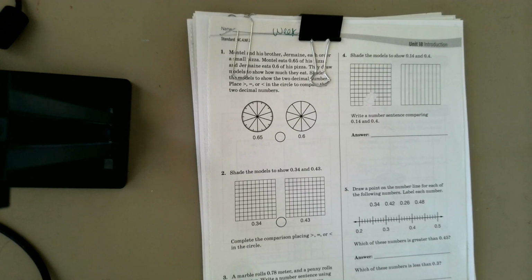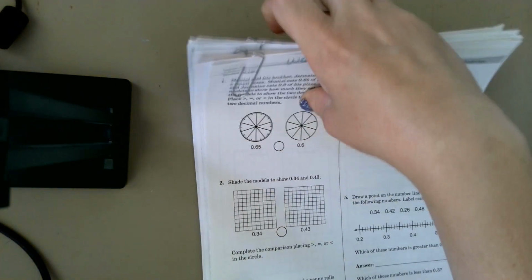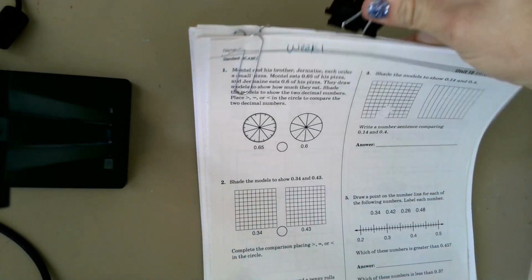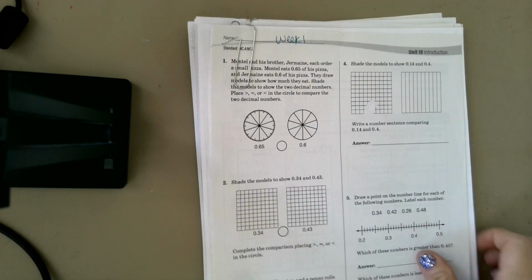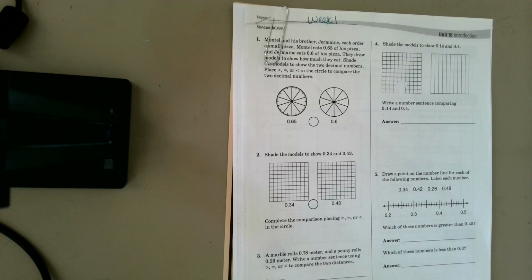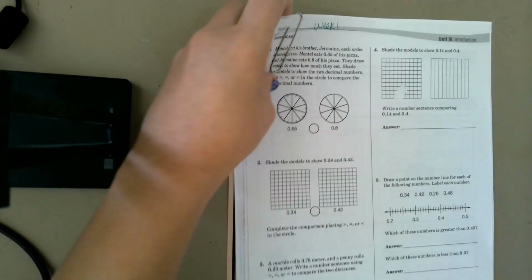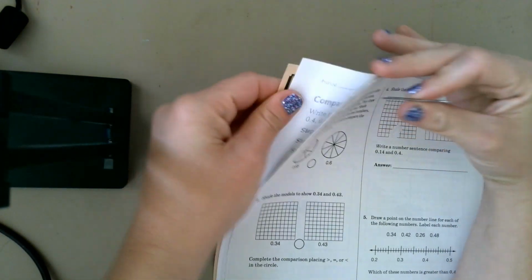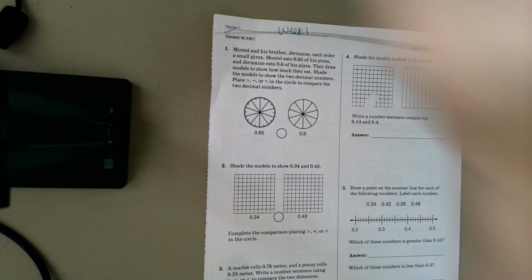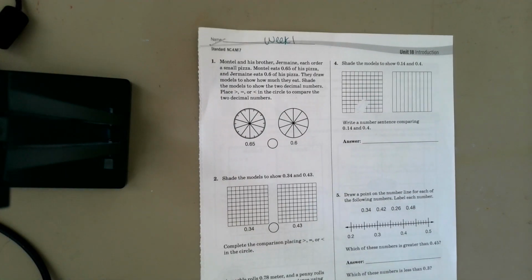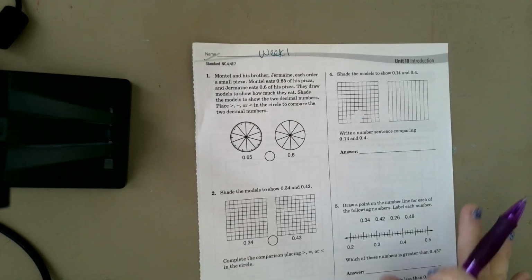Okay, so here is the math packet. If you want to open it up, this is week 1. So we're just going to get this first part out. It's paper clipped together. So this whole first paper clip is actually going to be week 1 for math. Like I said, we are doing unit 18 introduction. So if you want to pull that out of your paper clip, and I would advise you just keep everything together with the paper clip and push it off to the side. So we're going to kind of do this together.